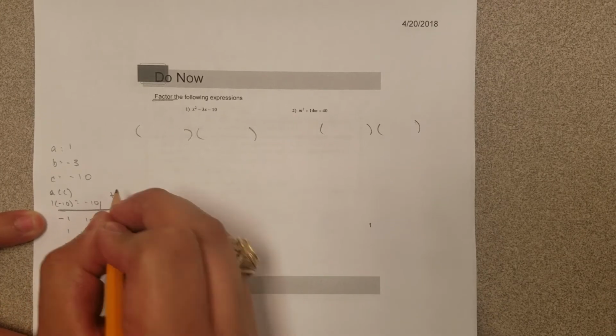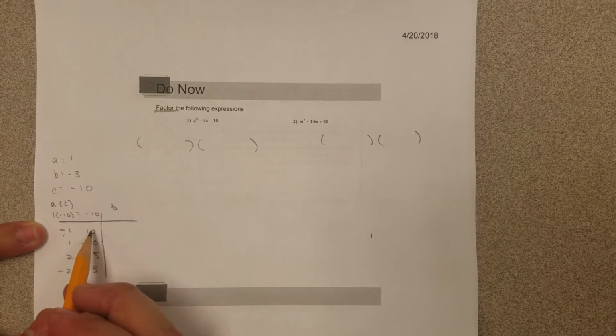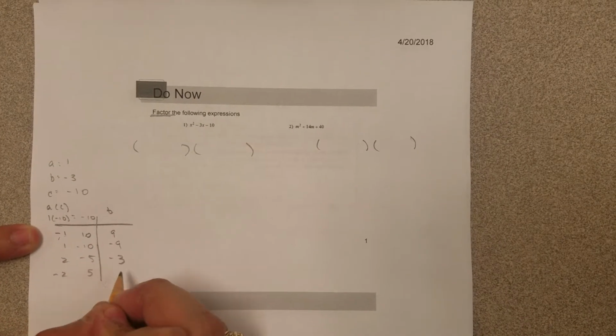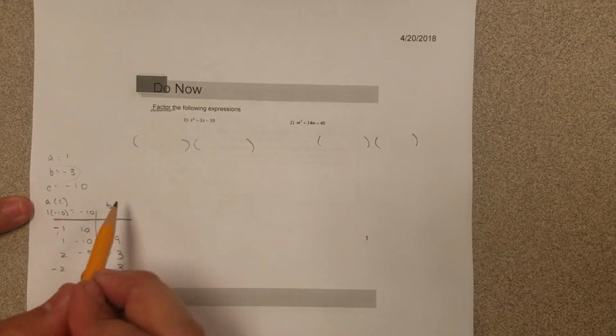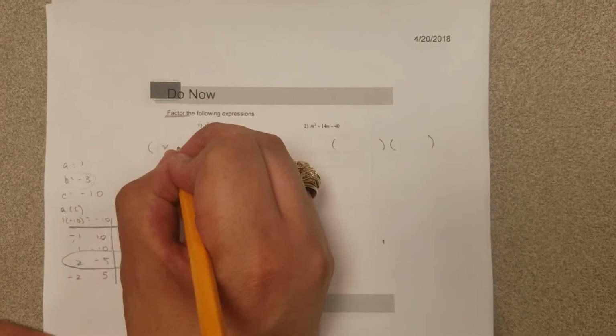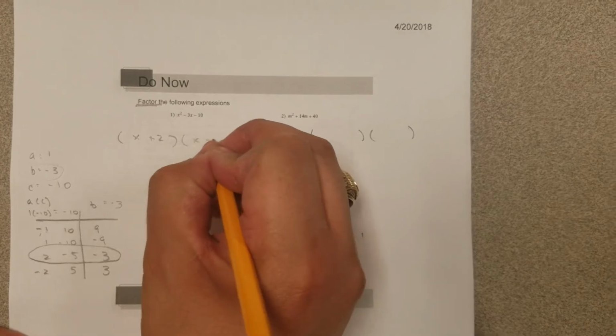Over here, when I add the two numbers they should equal B. So -1 plus 10 is 9, 1 plus -10 is -9, and so on. The combination I'm looking for is the one that equals -3, so it's this one right here. So this becomes x plus 2 and x minus 5.